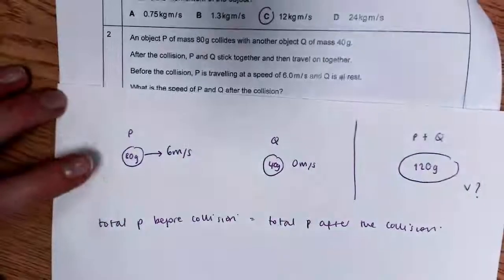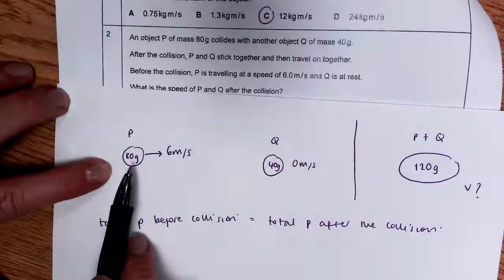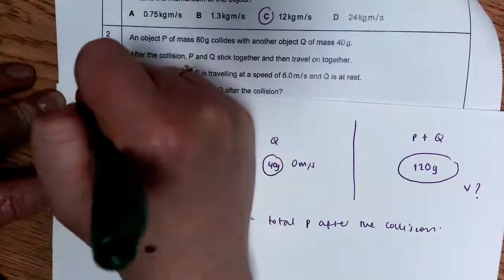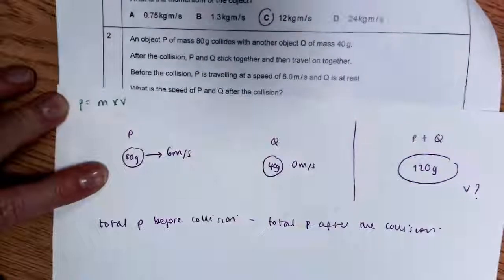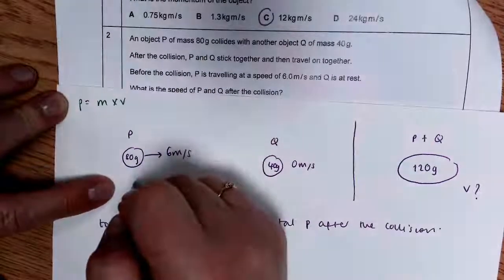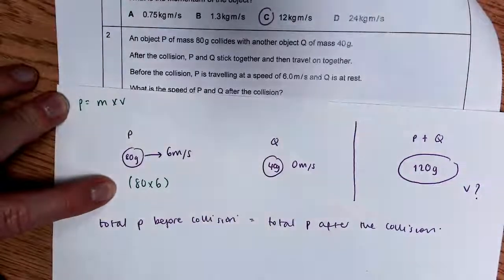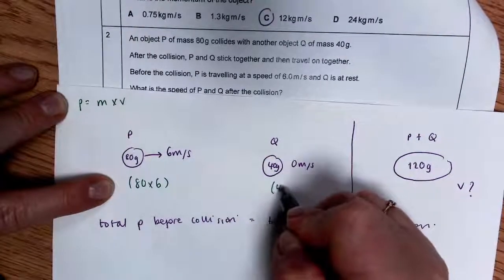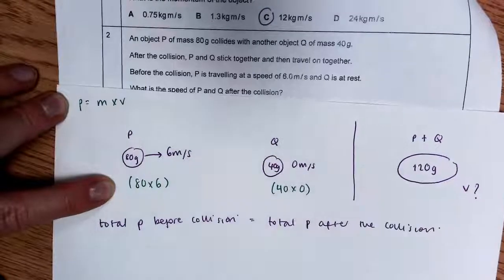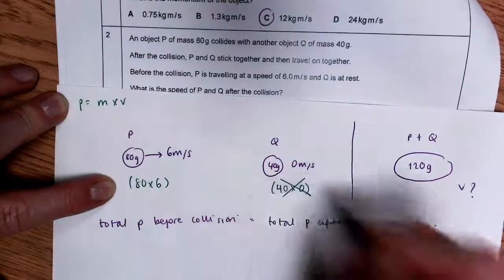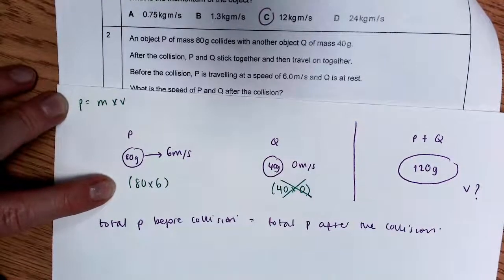P has momentum mass multiplied by velocity because we know that is the momentum equation. So we've got 80 multiplied by 6 here, and Q is 40 multiplied by 0, which is just 0, so this doesn't have any momentum.